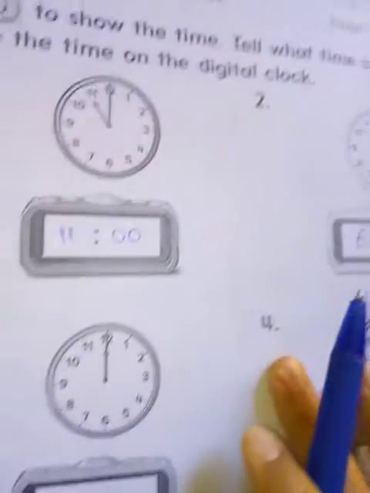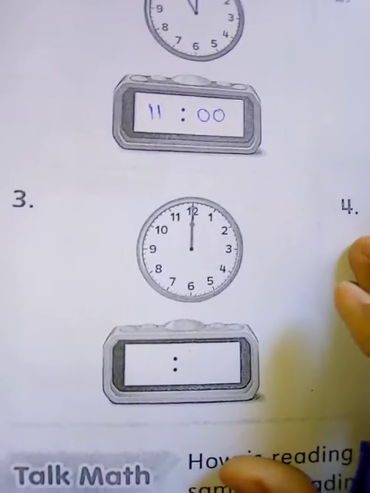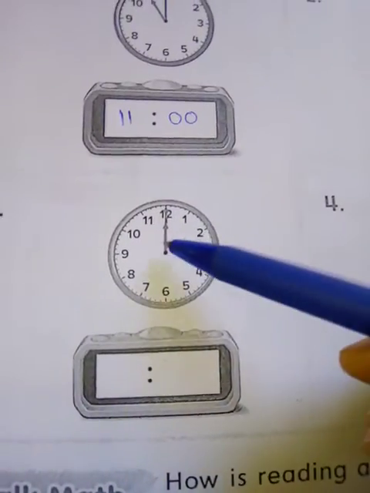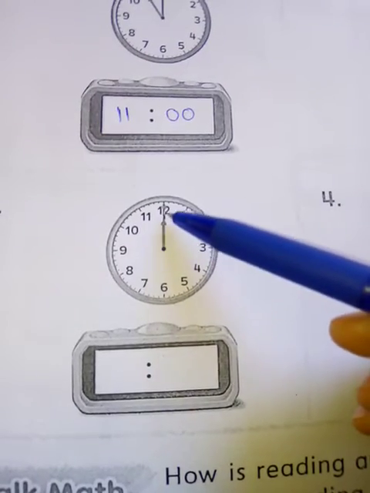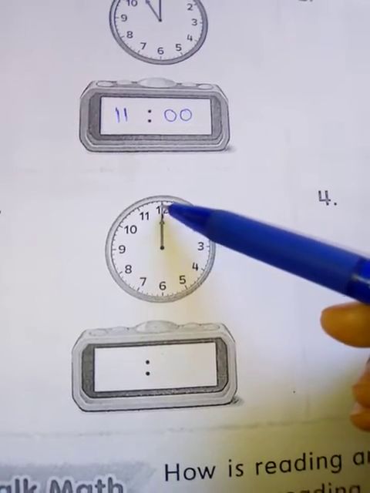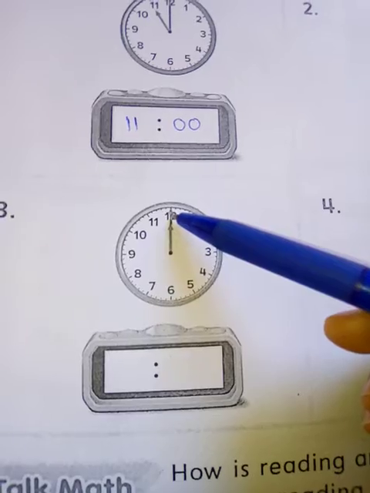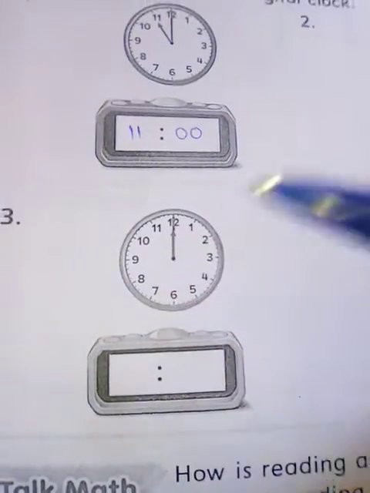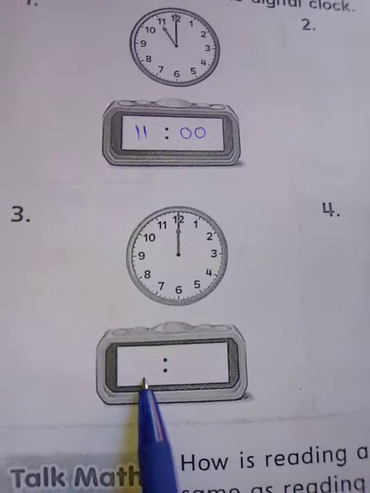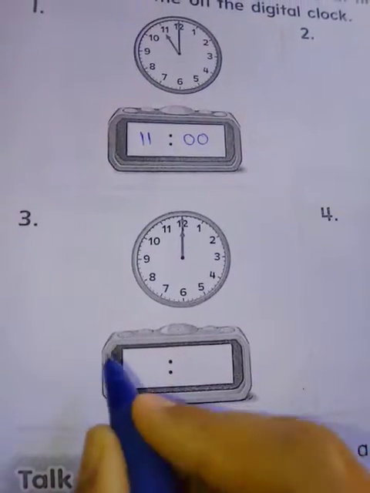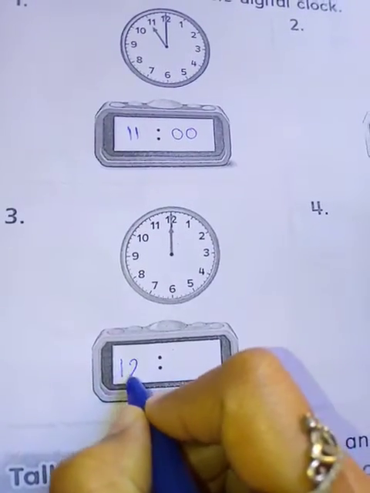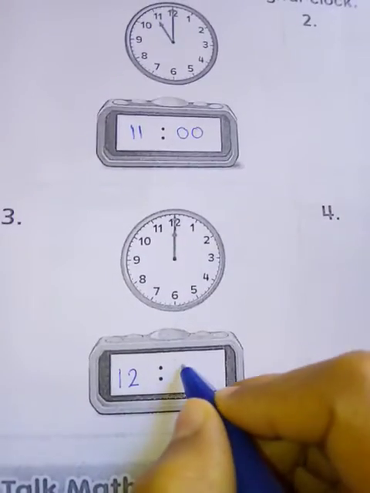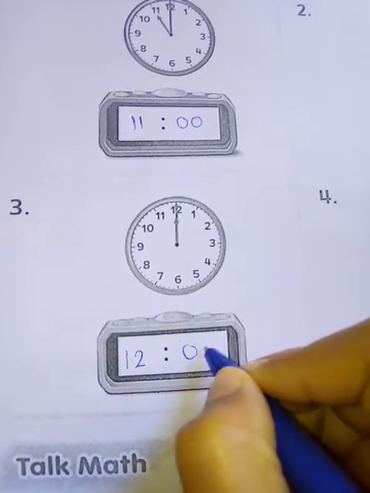Okay, number 3. The minute hand and the hour hand both point at 12. So in the hour part we'll draw 12, and the minute part will be 0, 0.